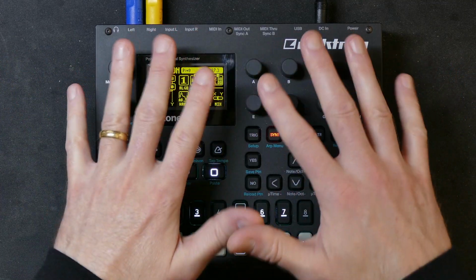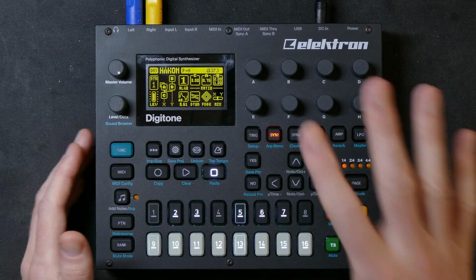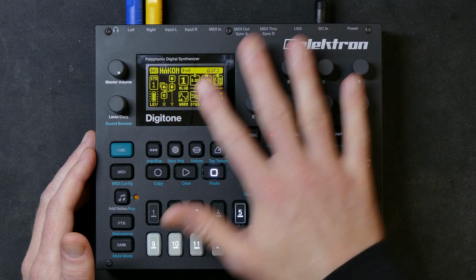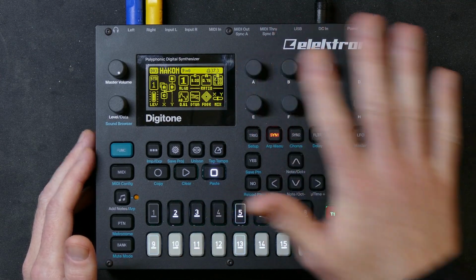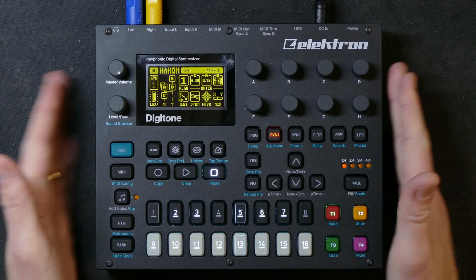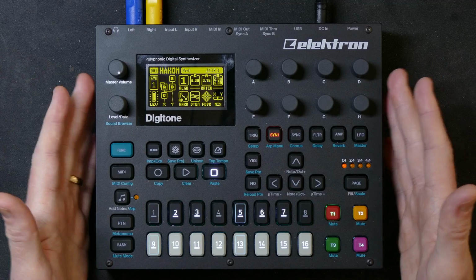But I just wanted to say a few words about the kinds of things that I really like using, the features that I think make this an absolutely amazing both sound making synthesizer and also an ambient synthesizer.